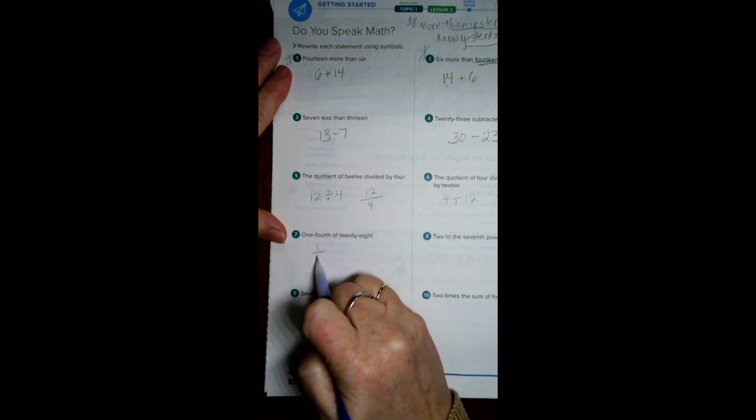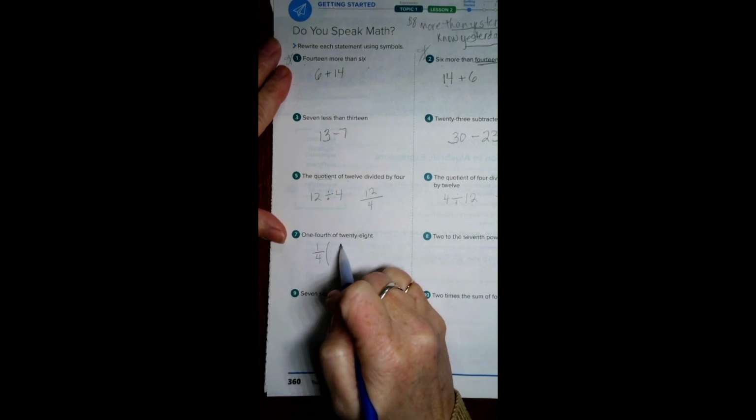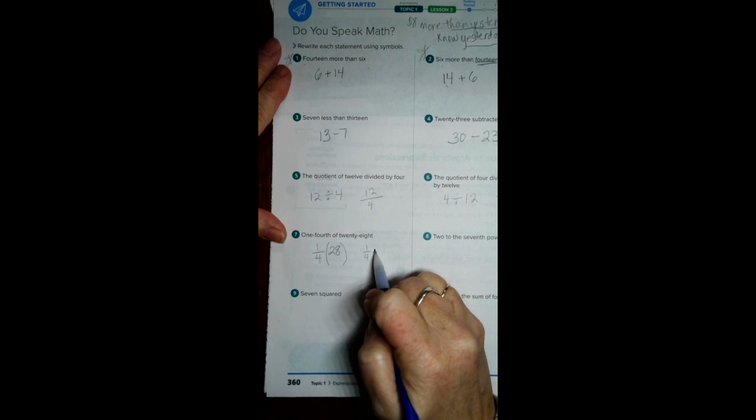1/4 of 28. So 1/4. Remember, of is multiply. And we can do 28. You certainly could do 1/4 times 28. Same thing.